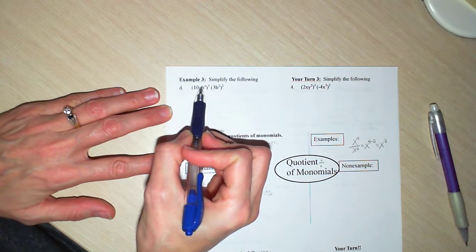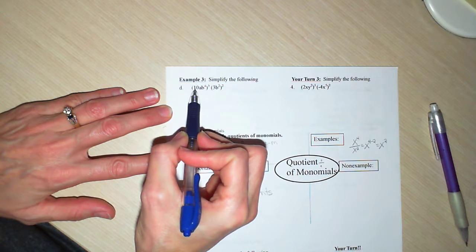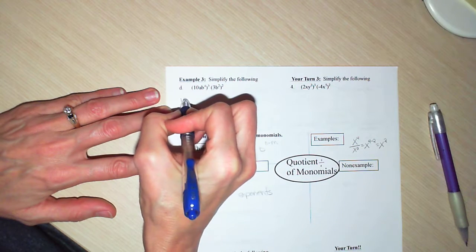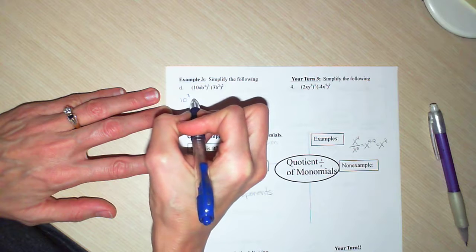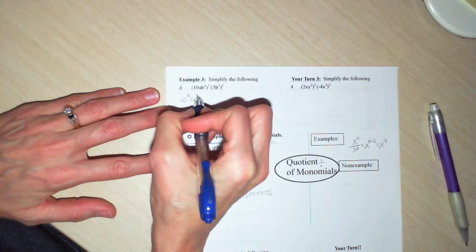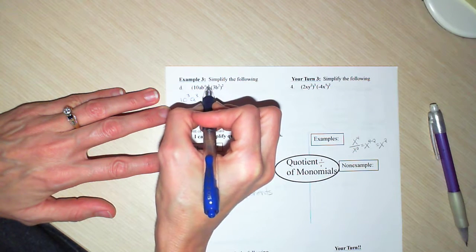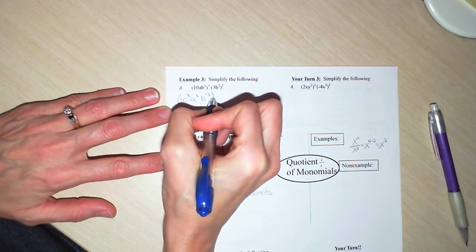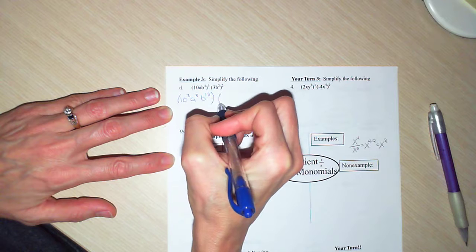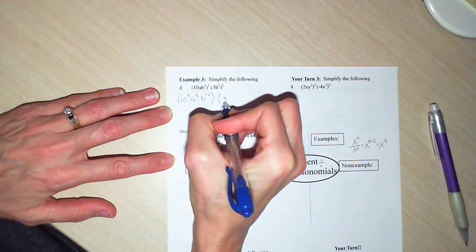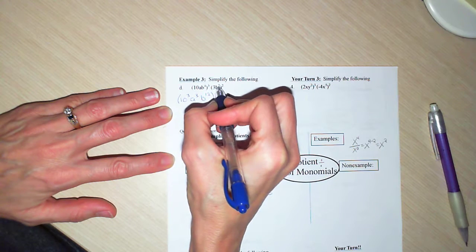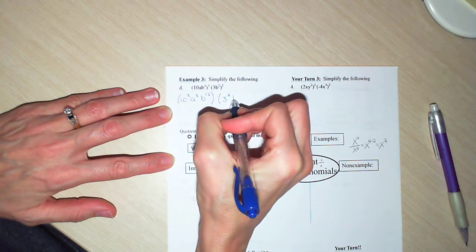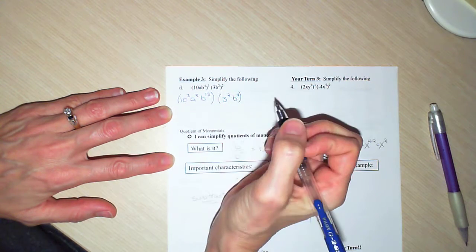Remember, the 3 outside means I'm going to put that 3 exponent on 10. So I have 10 to the third, a to the third, and here, power to a power, b to the 12th. All of that times 3 to the second, b to the second, then raised to the second again, b to the fourth.